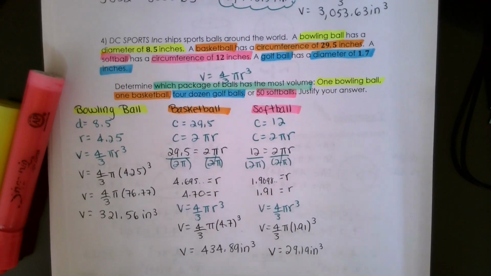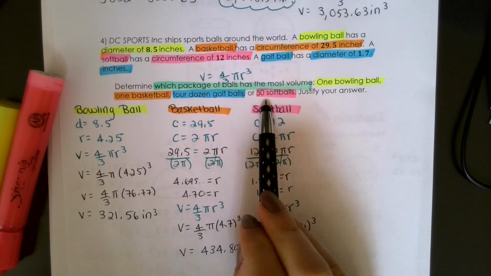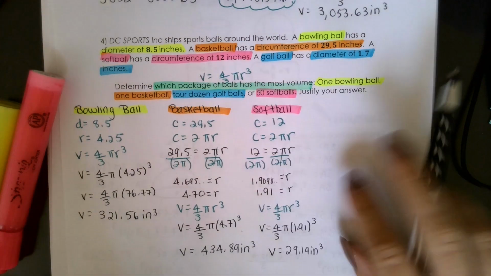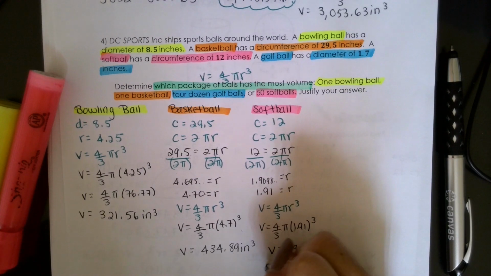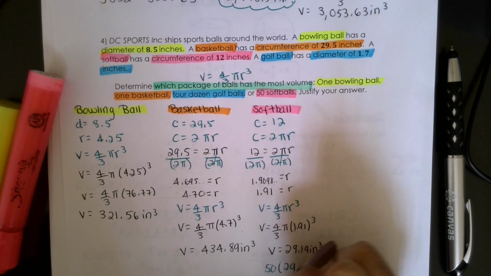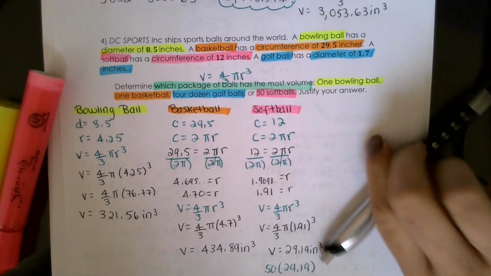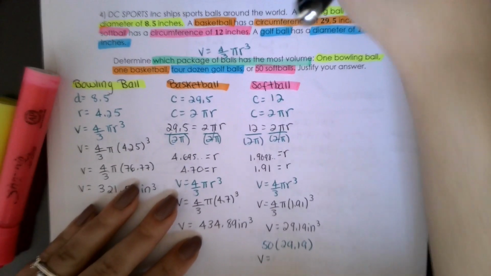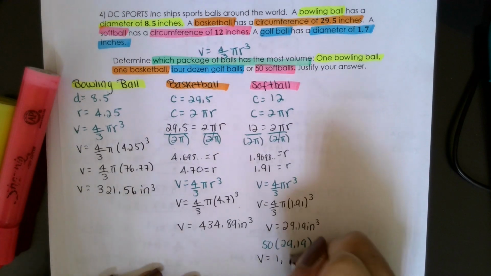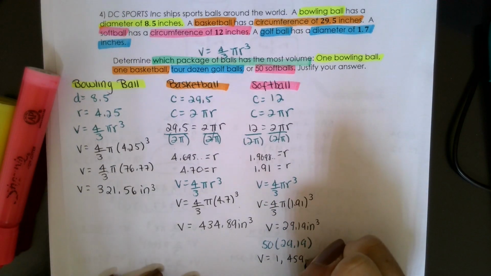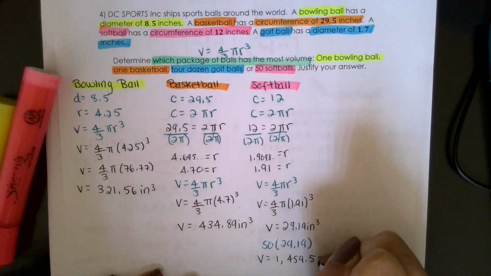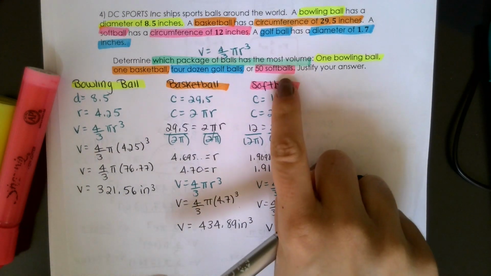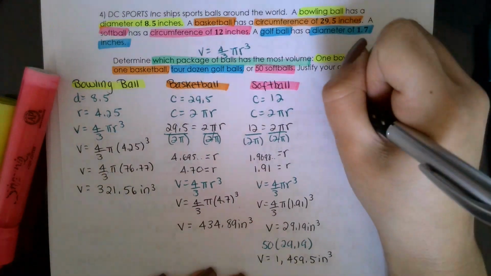And the question is asking, there's 50 softballs, so that's just the volume of 1. So if there's 50 of them, all we're going to do is 50 times that volume we just received. So the volume of 50 softballs, remember we're talking about the pack, the pack will have 1,459.5 inches cubed. That's the total volume for 50 softballs. And the last one is the golf ball.